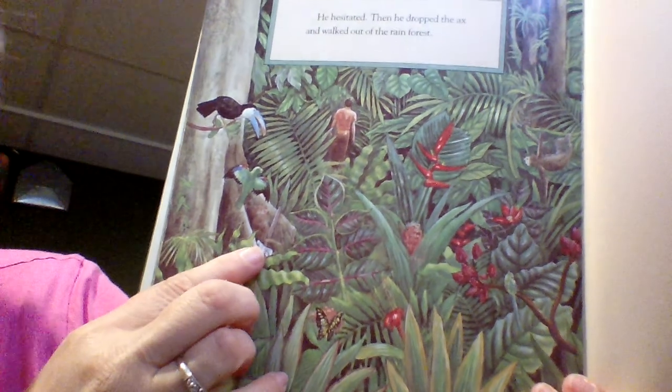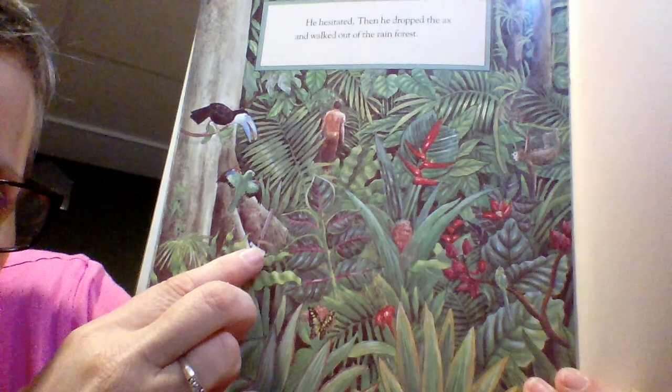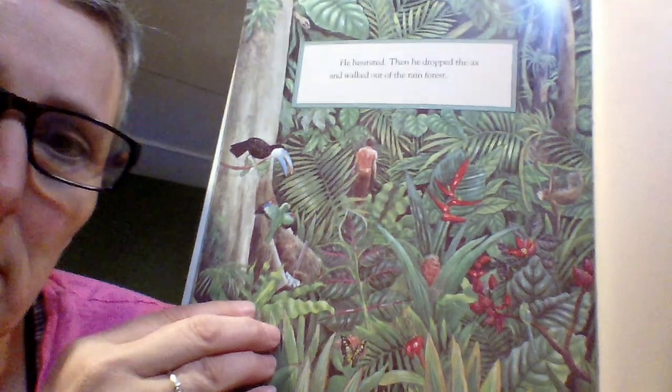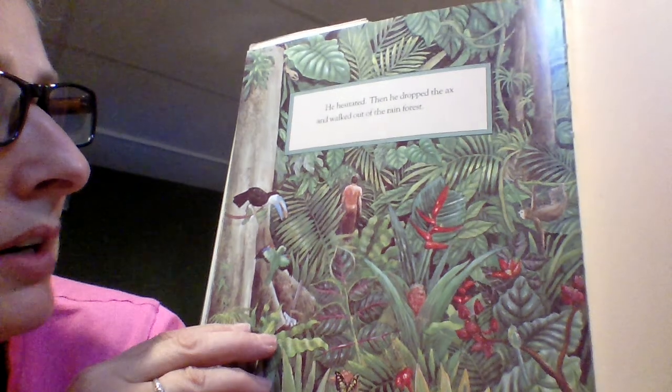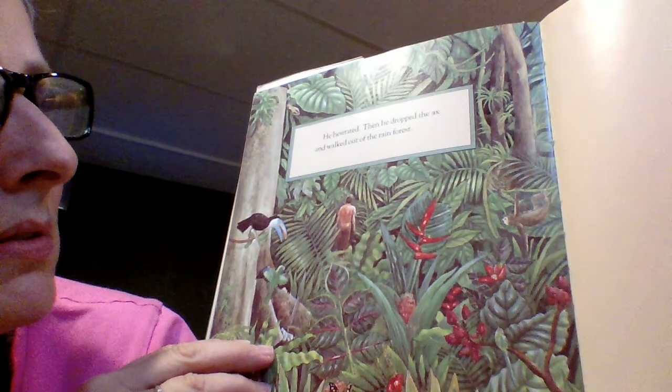And right there, you can see his axe. Why do you think he left? Was the tree going to be too hard to chop down, or do you think he was thinking about something else?